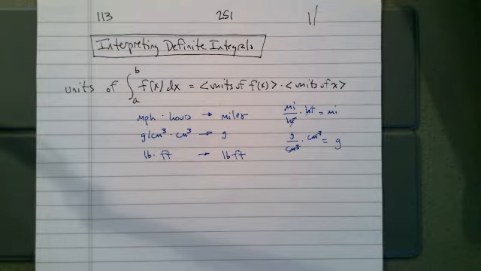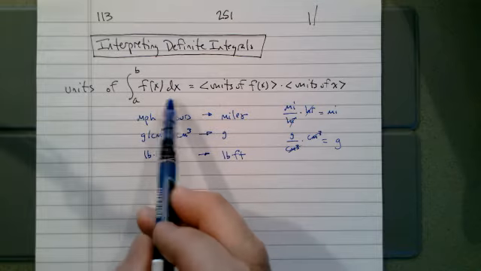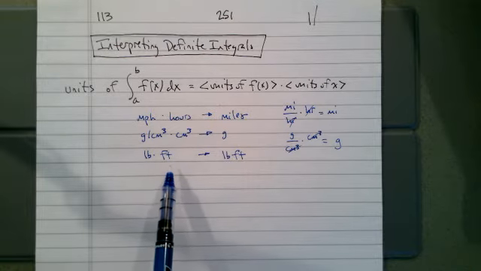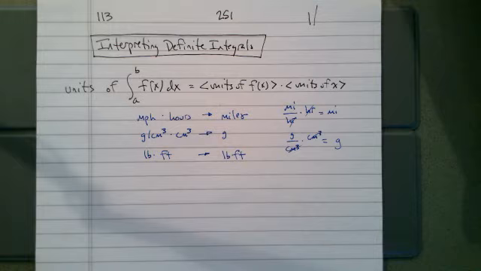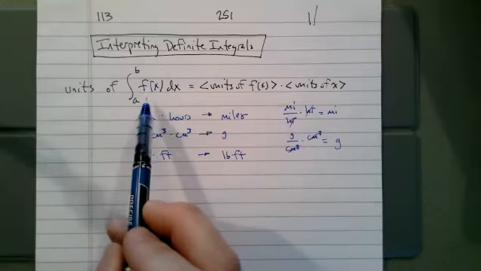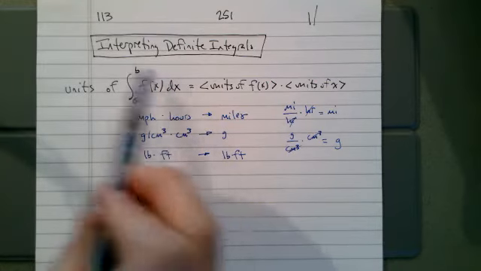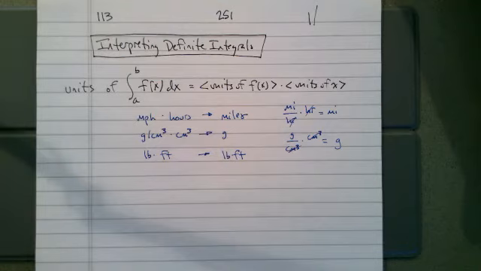We don't necessarily have to have something canceling out for the units of our definite integral. Work is equal to force multiplied by distance. So if our force is being measured in pounds and our distance is being measured in feet, then the units of the definite integral will be pound feet. So the units of f of x multiplied by the units of x will give you the units of the definite integral.